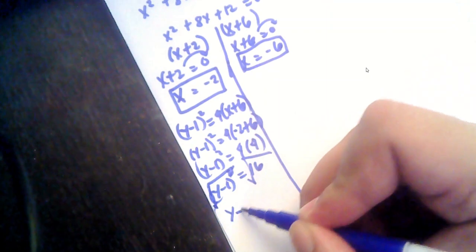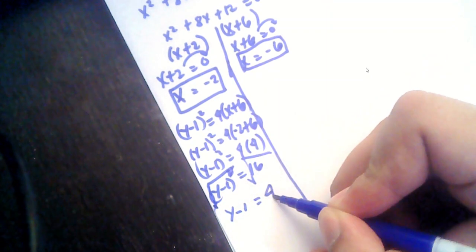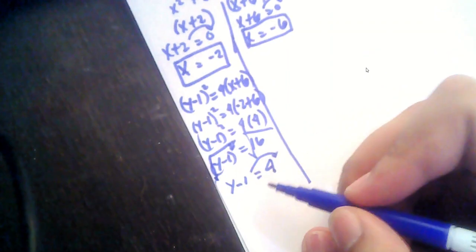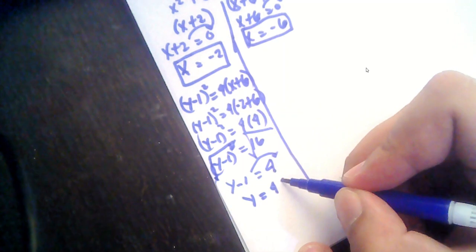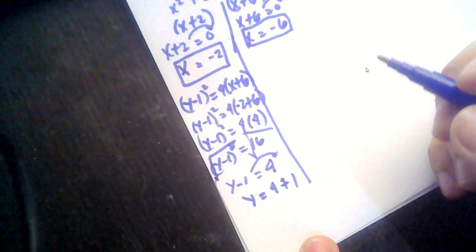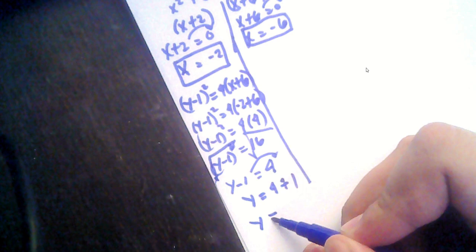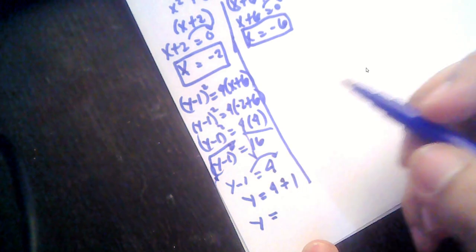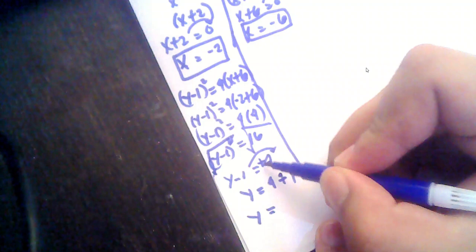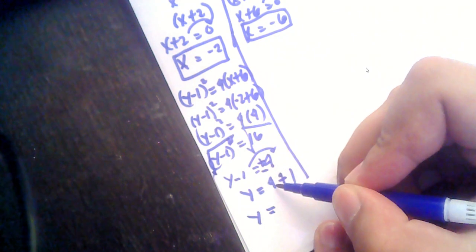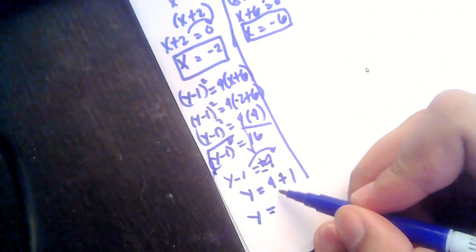Because y minus 1 equals 4. Transpose, that is now y equals 4 plus 1. Okay, hold on, the square root of 16 is positive or negative 4. So you can have positive 4, which is 4 plus 1, that is 5.